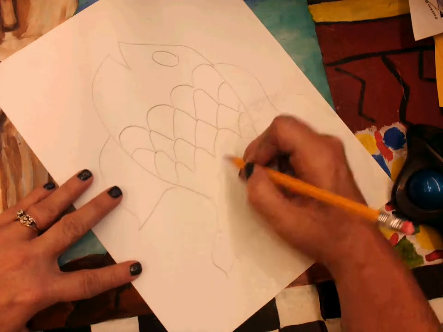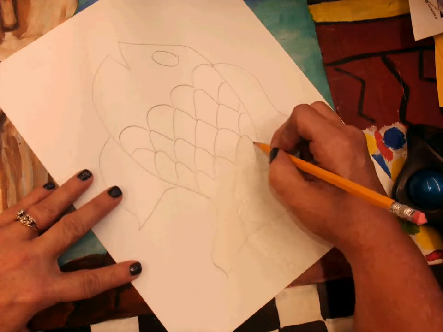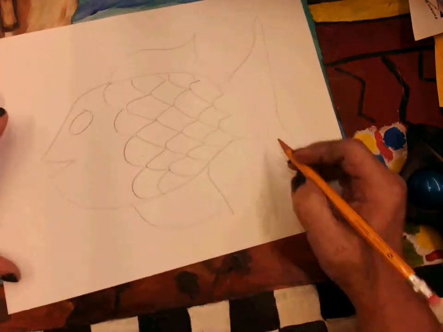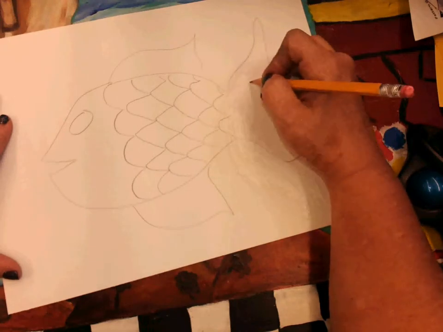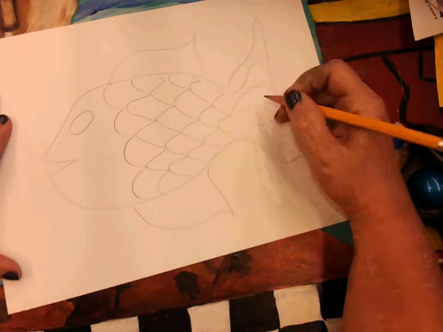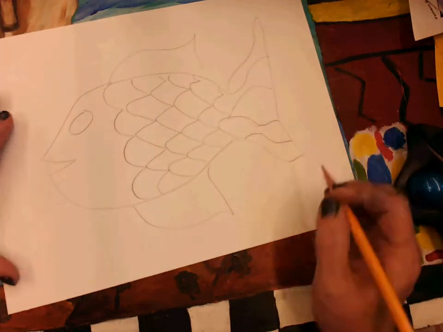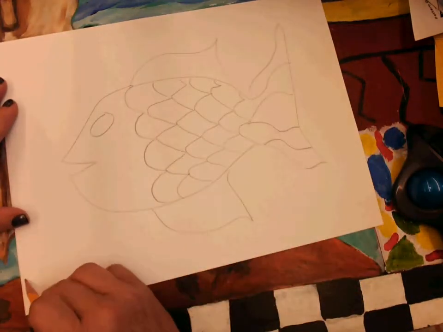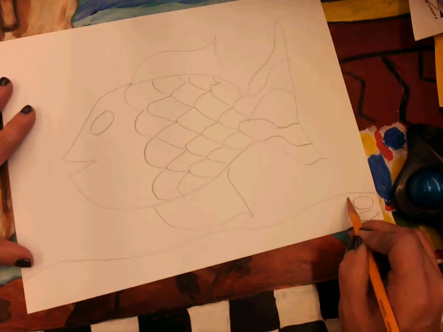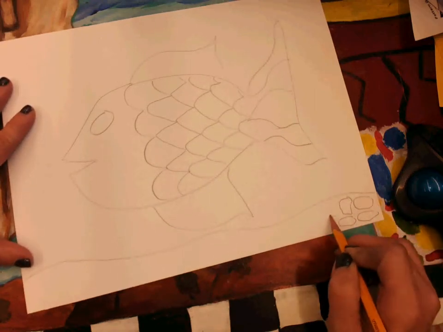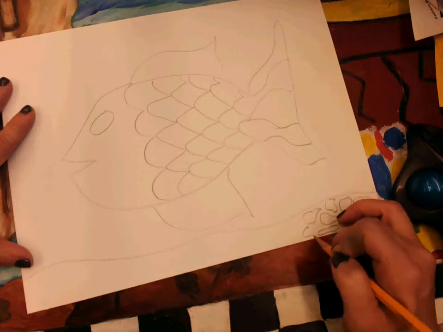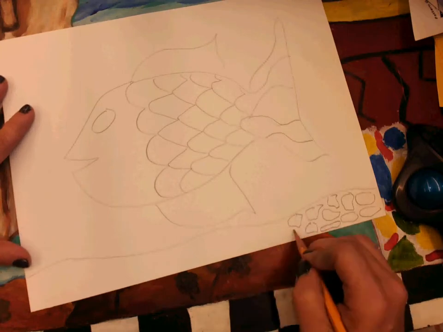And there's all kinds of places that we can do that on here. I think I'm going to stop right here and do something different on the tail. Maybe I'll do some lines to give it a different kind of texture. And I'm going to do a ground here and do some rocks, because they wouldn't all be the same size, so put them different ways on there.